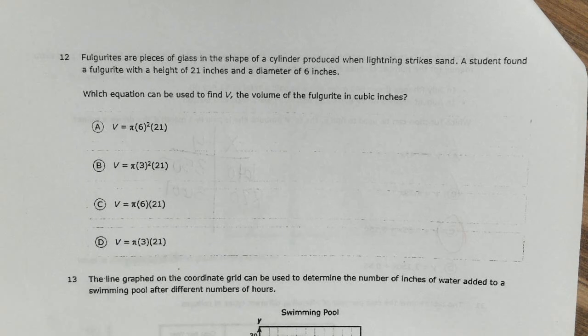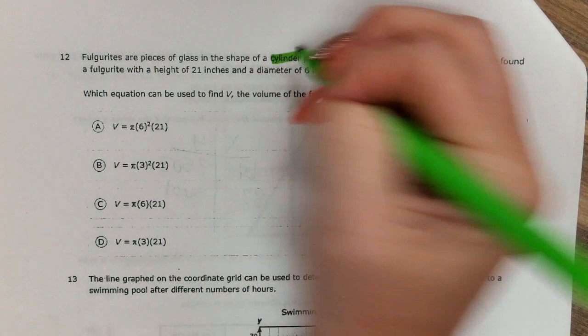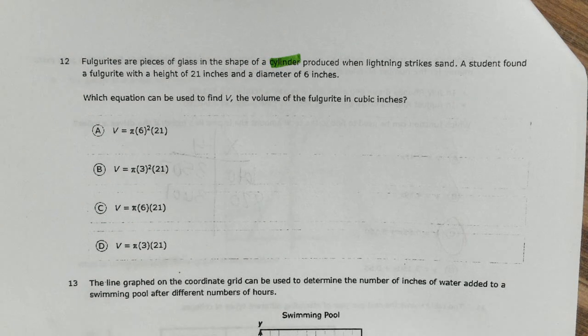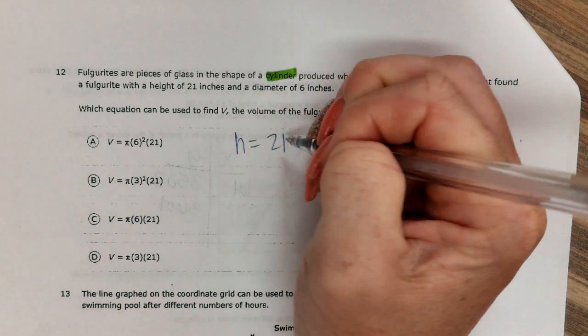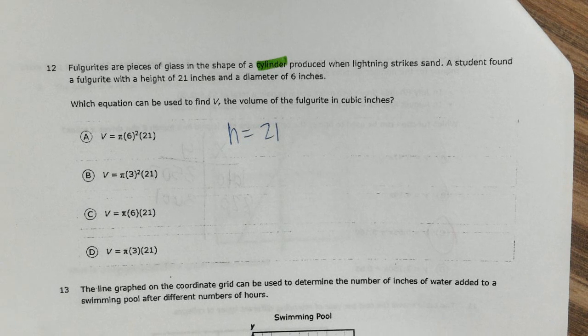Number 12. I don't even know how to pronounce this, but I'm going to do my best. Fulgurites are pieces of glass in the shape of a... Do you think I should highlight that or circle that? Yeah. Produced when lightning strikes sand. A student found a fulgurite with a height of 21. Should I write that down? A height of 21. I don't see everybody writing.